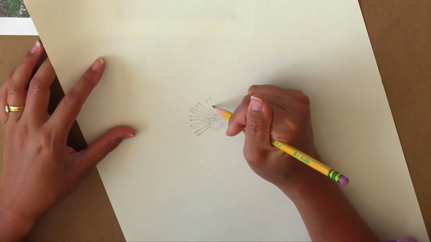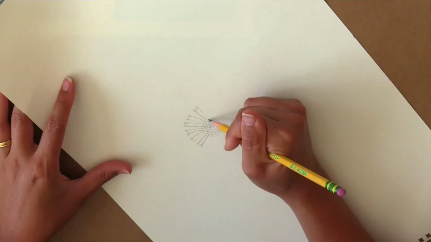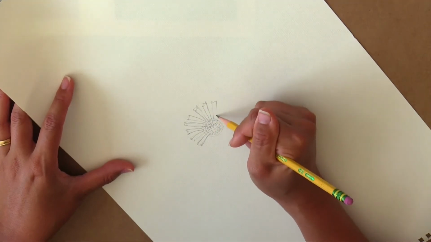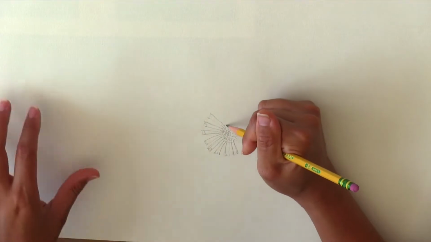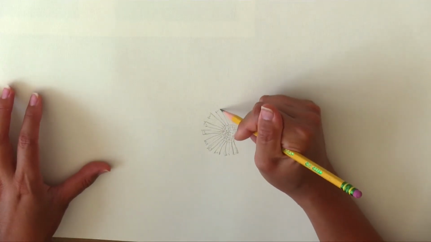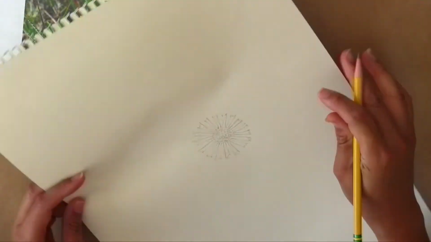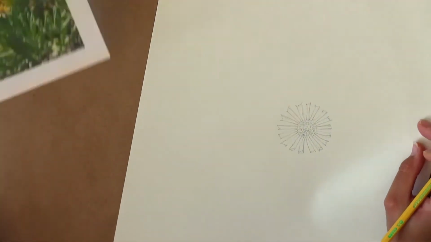It helps to turn the paper around as you go to try to keep things even. But I would not worry too much about perfection. So we're going to start there.